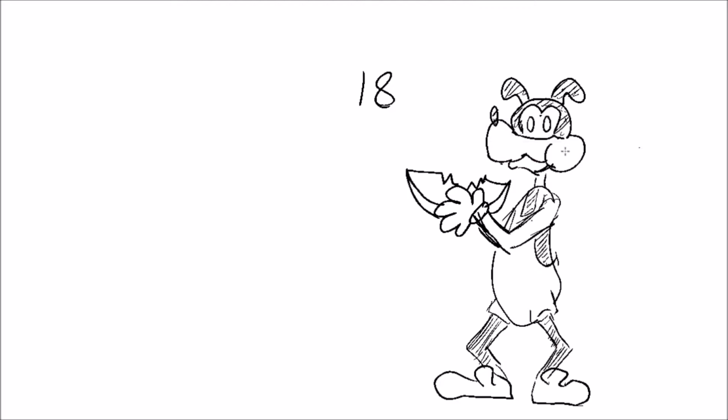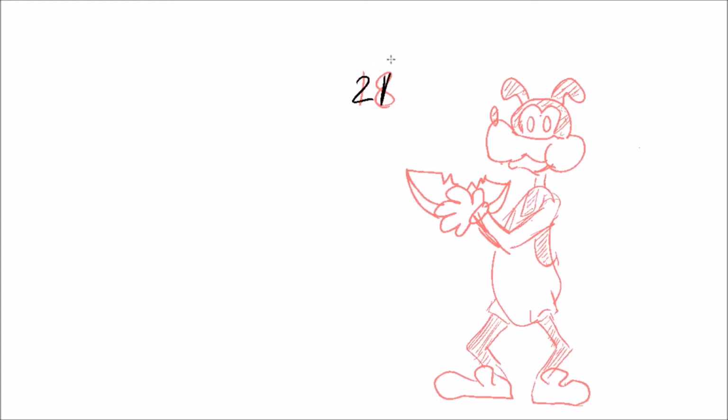On frame 18, we're going to want him to go back to a neutral state, with that chunk of watermelon being on this other side of his mouth. On frame 21, we're going to have him move that chunk to the other side of his mouth.